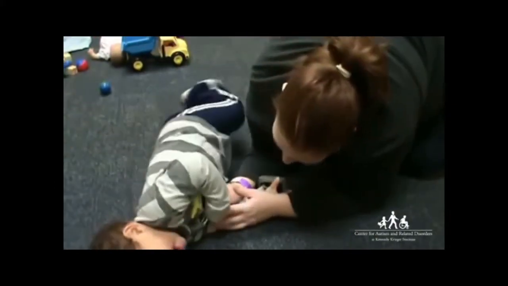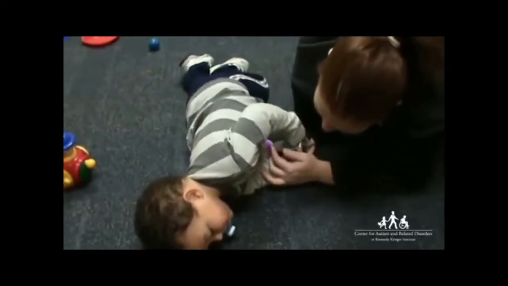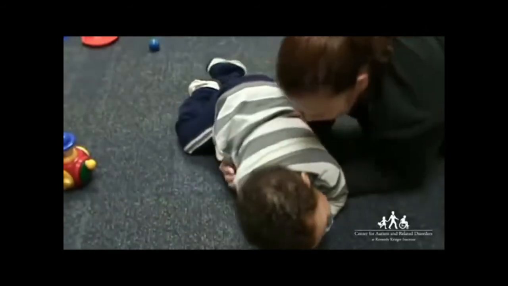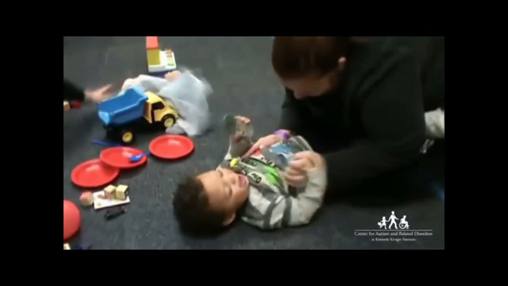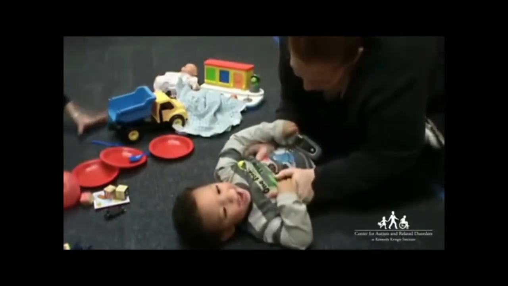She begins to tickle him. Although he seems to enjoy the tickling, he does not look at his mother or make a social connection with her. He does not try to communicate with his mom to keep the social game going.